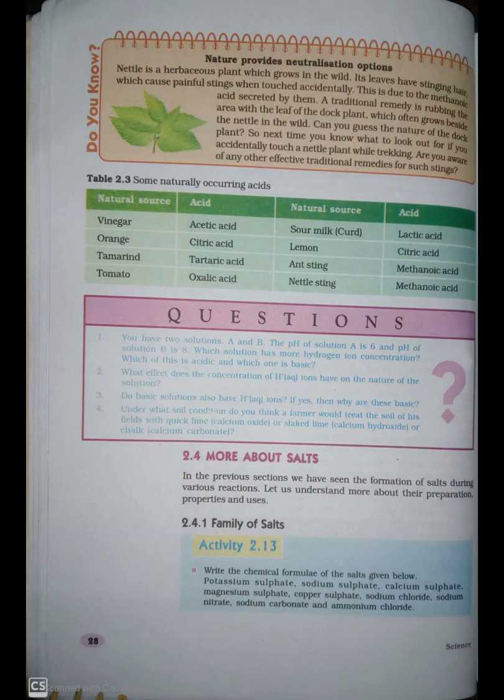A traditional remedy is rubbing the area with the leaf of the dock plant, which often grows beside the nettle in the wild. Can you guess the nature of the dock plant? So next time you know what to look out for if you accidentally touch a nettle plant while trekking. Are you aware of any other effective traditional remedies for such things?